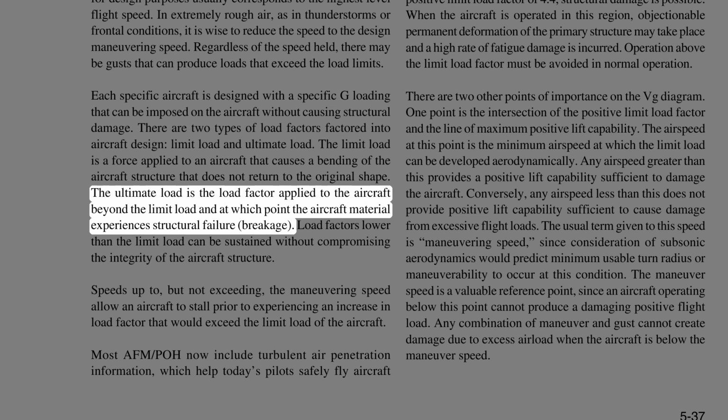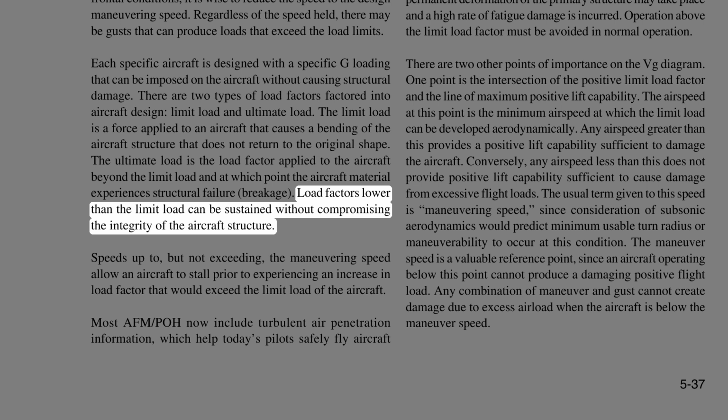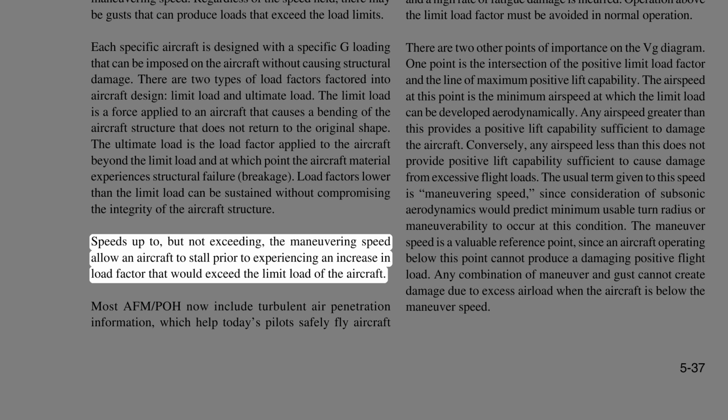The ultimate load is the load factor applied to the aircraft beyond the limit load and at which point the aircraft material experiences structural failure, breakage. Load factors lower than the limit load can be sustained without compromising the integrity of the aircraft structure. Speeds up to, but not exceeding, the maneuvering speed allow an aircraft to stall prior to experiencing an increase in load factor that would exceed the limit load of the aircraft.